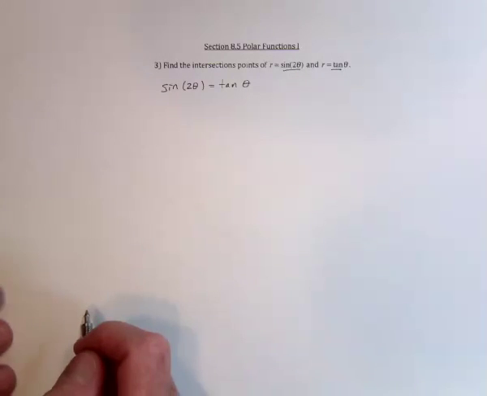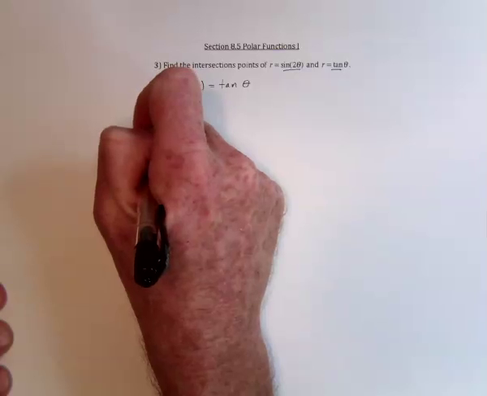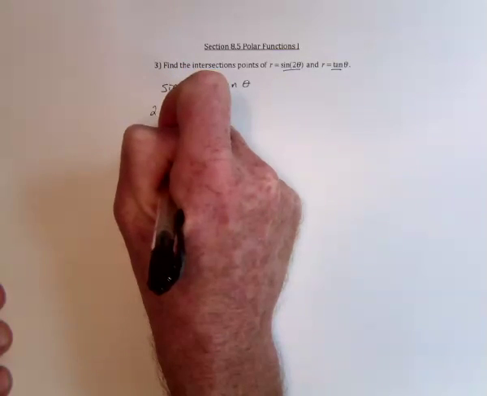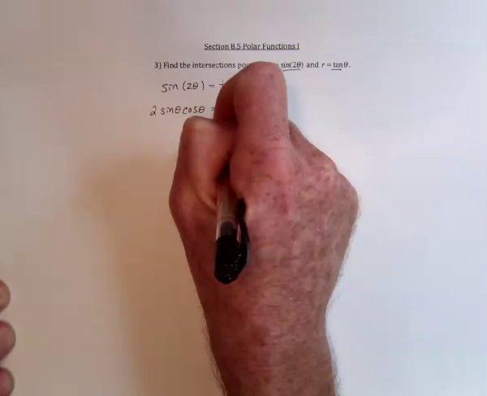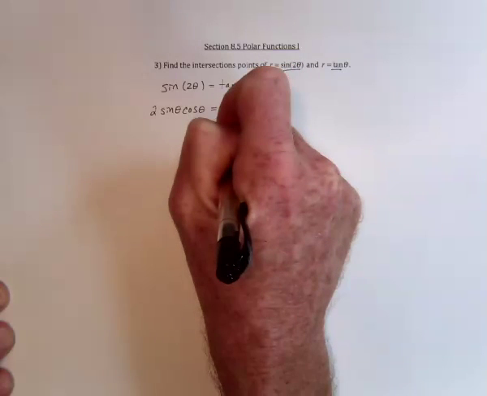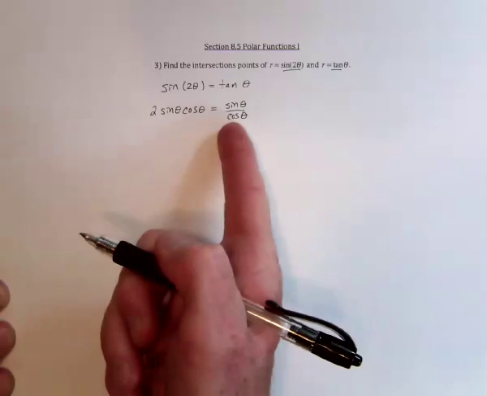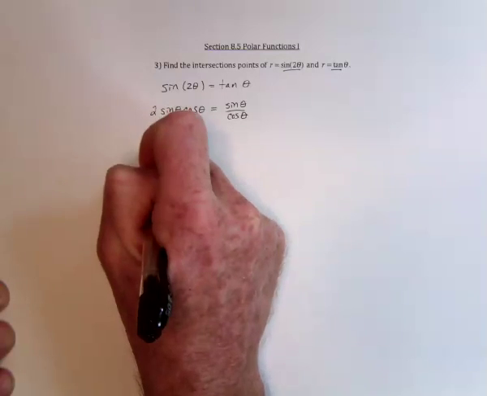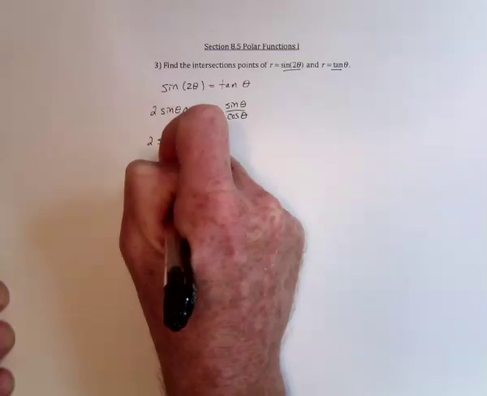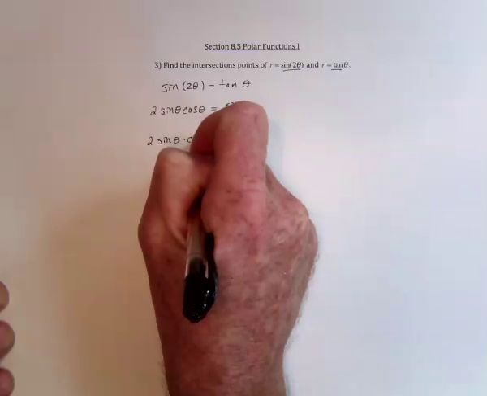And for sine of 2 theta, there's only one identity. It's 2 sine of theta cosine of theta. And since the left-hand side is now in terms of sines and cosines, we should do the same on the right-hand side. Tangent is equal to sine divided by cosine. And then multiply both sides so that we can clear the fraction. There's going to be a cosine multiplied with cosine. So cosine squared.